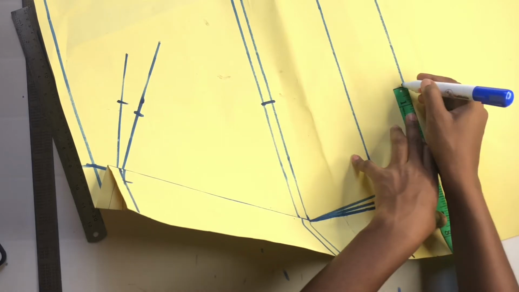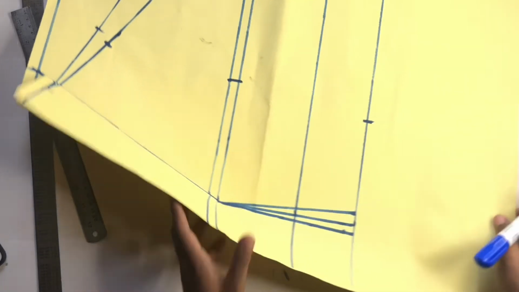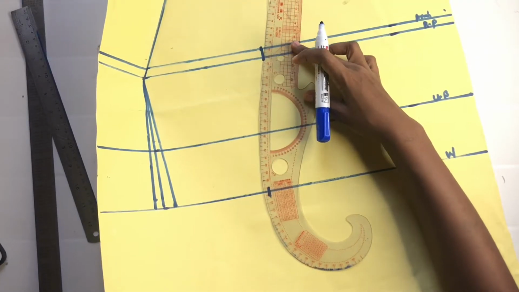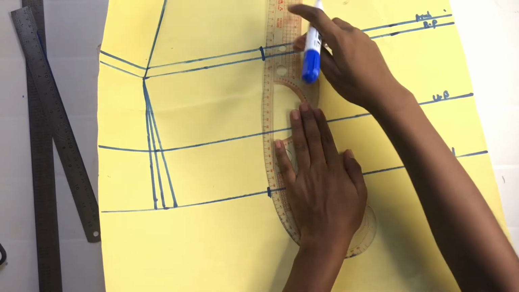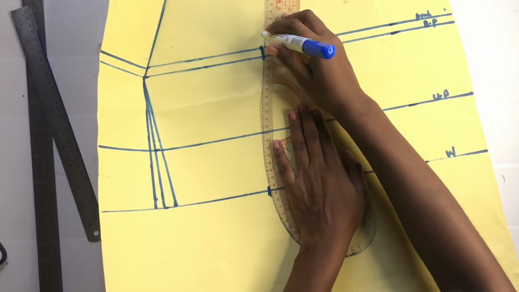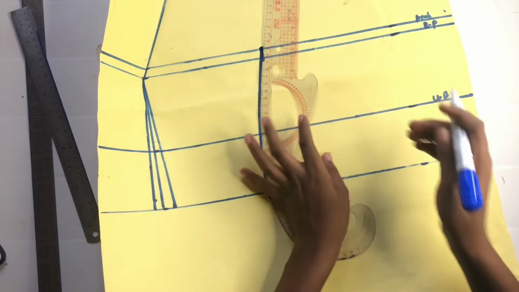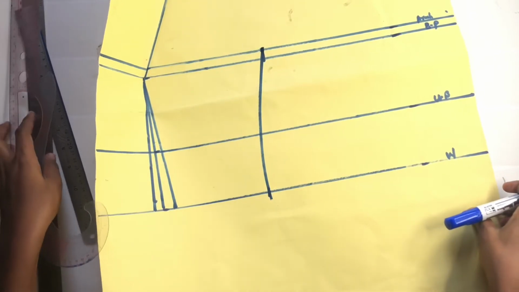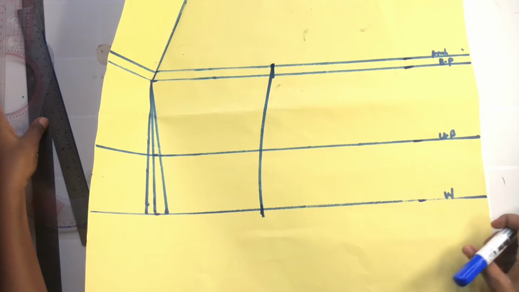So at this point you can go ahead and add your seam allowance and do a measure from that shoulder line to my armhole line, and I'm going to divide it by 2.